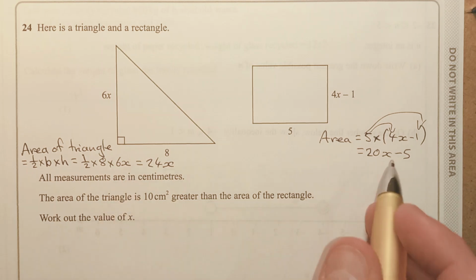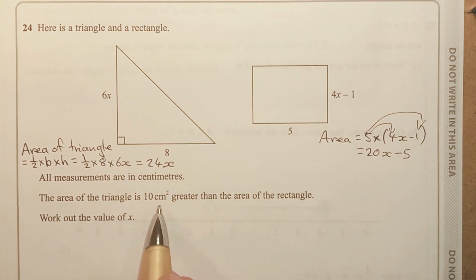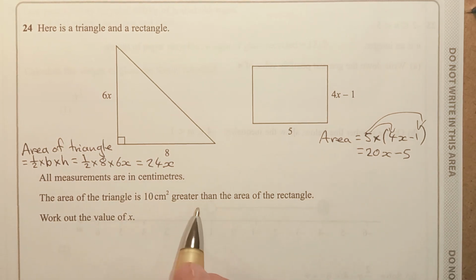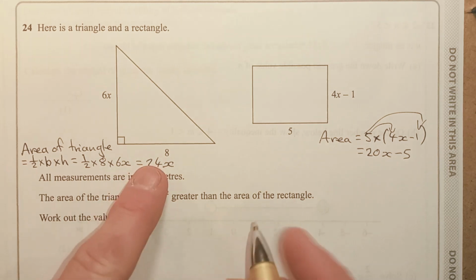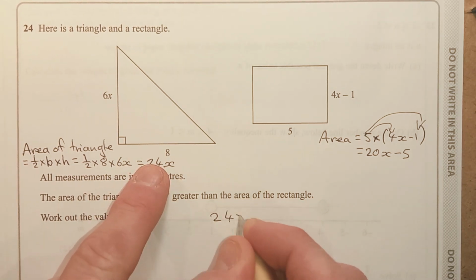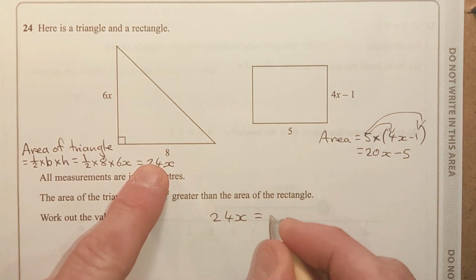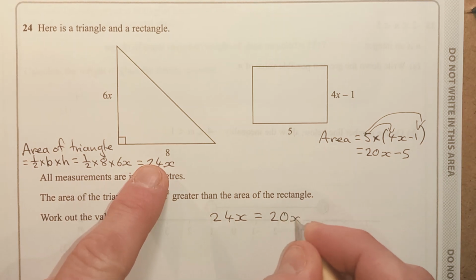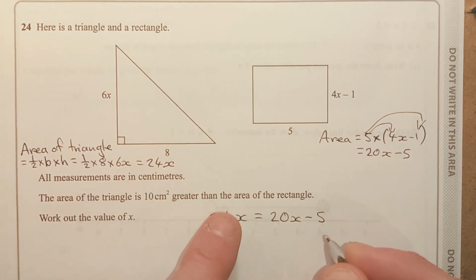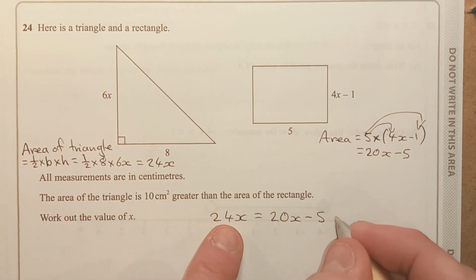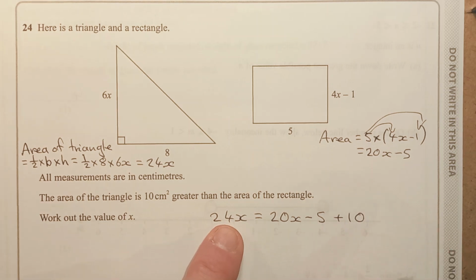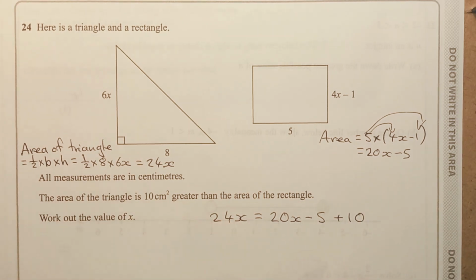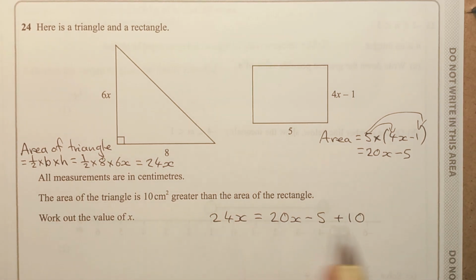Right, so we can use this to make a little equation now. The area of the triangle is 10 centimetres greater than the area of the rectangle. So 24x is the area of the rectangle, but this is greater by 10, so we need to add on 10 to the rectangle. So now we just have to solve it.